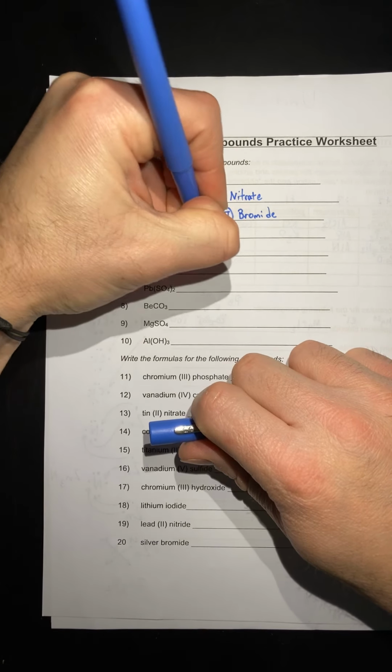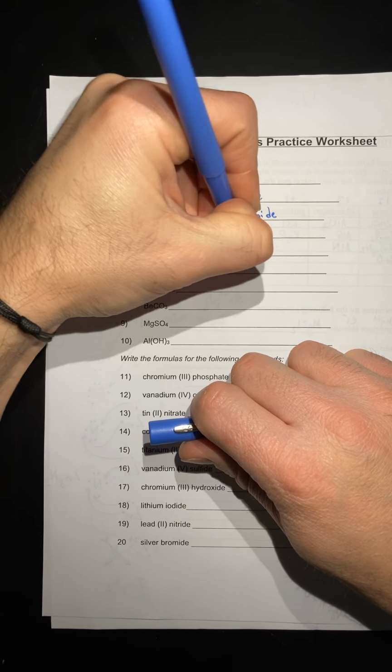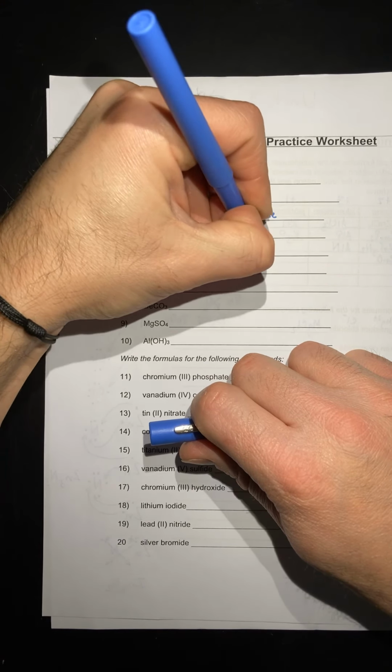So this is going to be copper 1 phosphide.